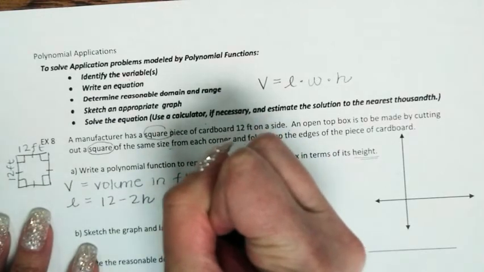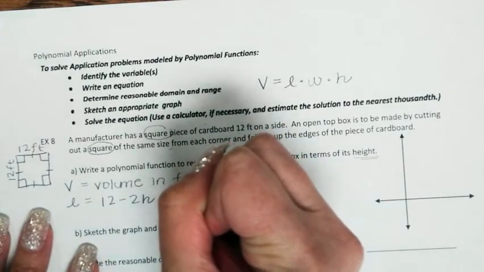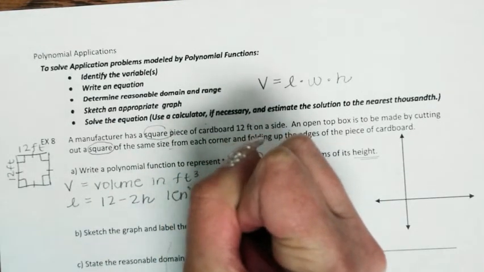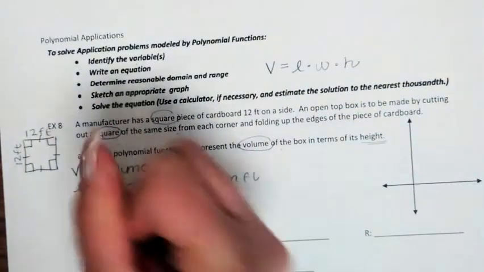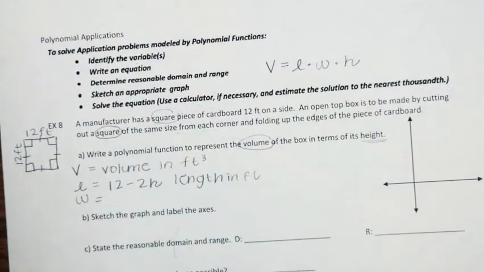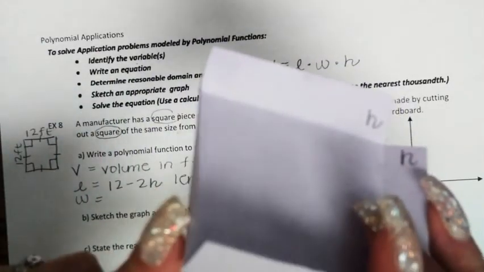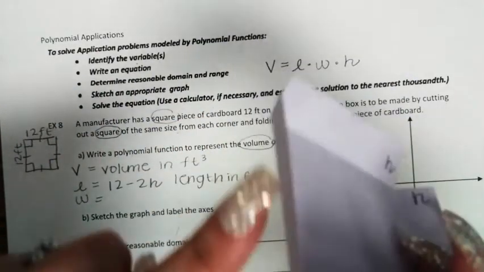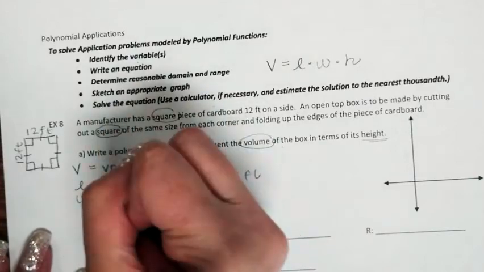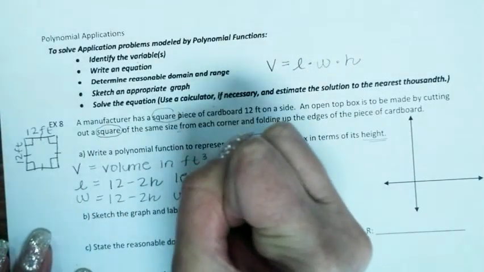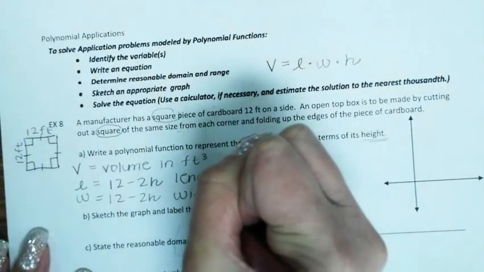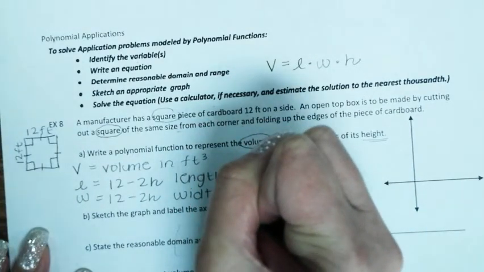Okay, and you know that this is going to be basically the length, in feet. Then we go to W. What's going to be W? Well, W, if you are seeing it like here, it's going to be this one. Since it's a square, it's going to be the same as the length in this case. So what's W? The width, again in feet.